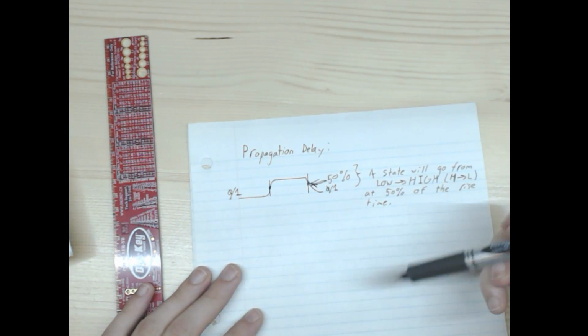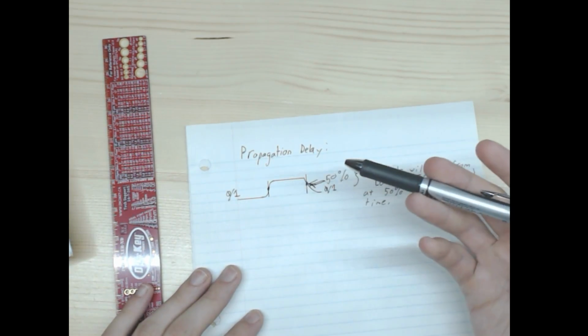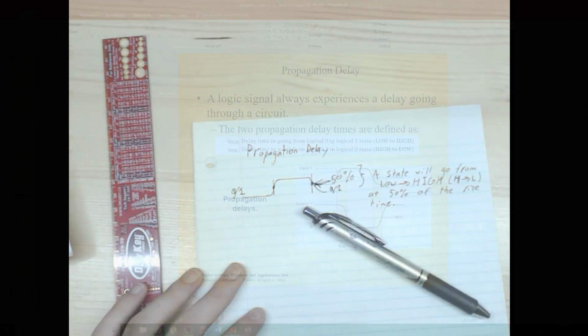And again, this propagation delay is created by the IC itself.